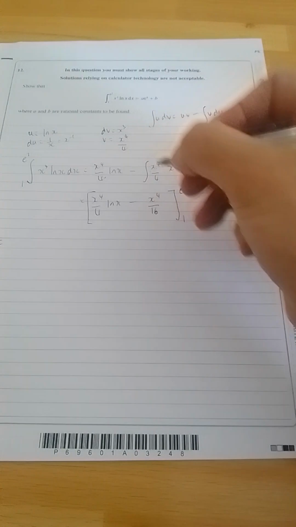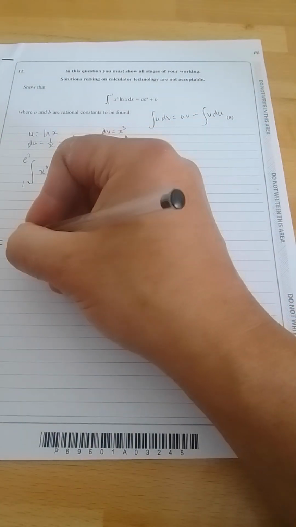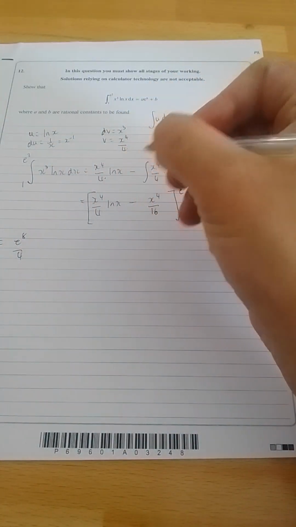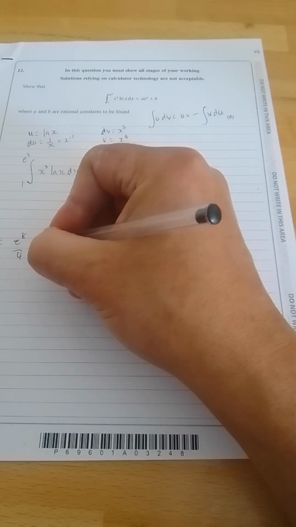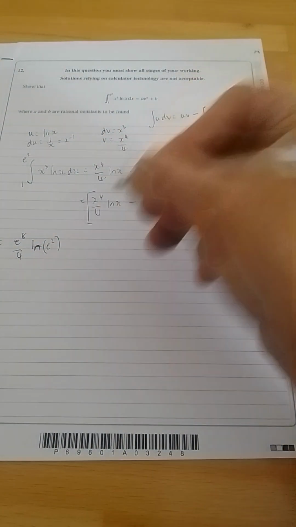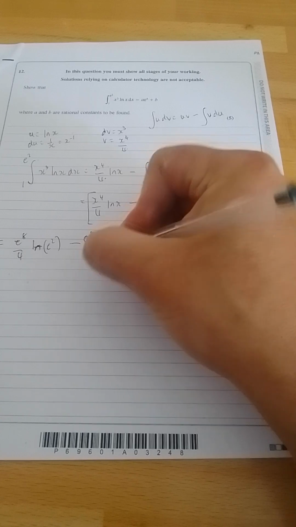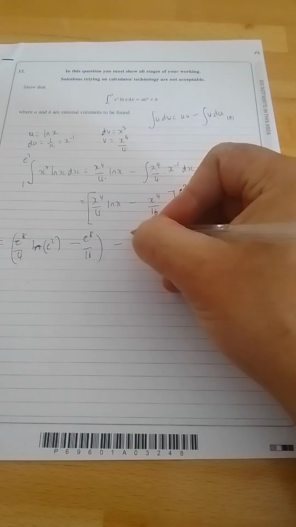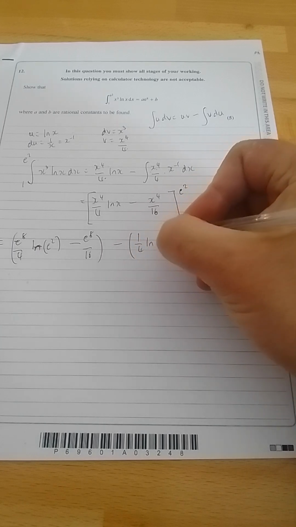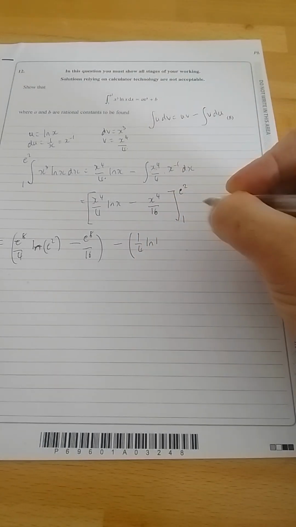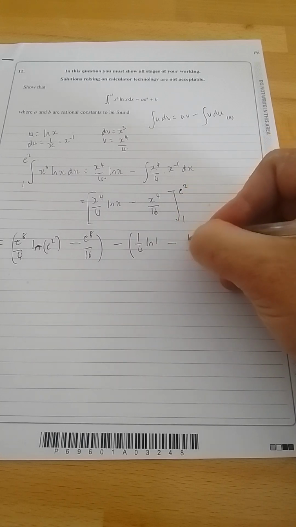Okay, so if we put e squared to the power 4, that will be e to the 8 over 4, times natural log of e squared, and then we'll have minus, again, e to the 8, this time over 16. And now we're going to put 1 into each expression. So we'll have 1 to the power 4, which is just 1, over 4 times natural log of 1, which of course is 0. We'll do that in the next line. And then minus 1 to the power 4 over 16, so minus 1/16.